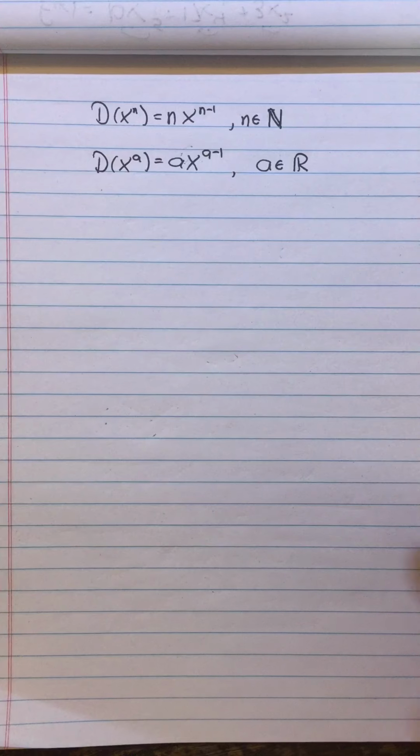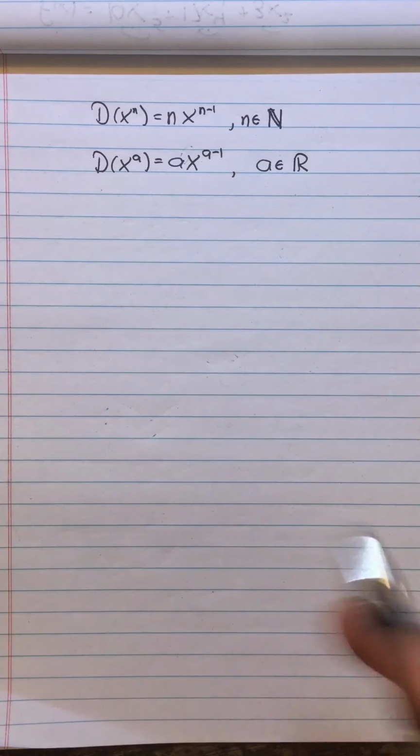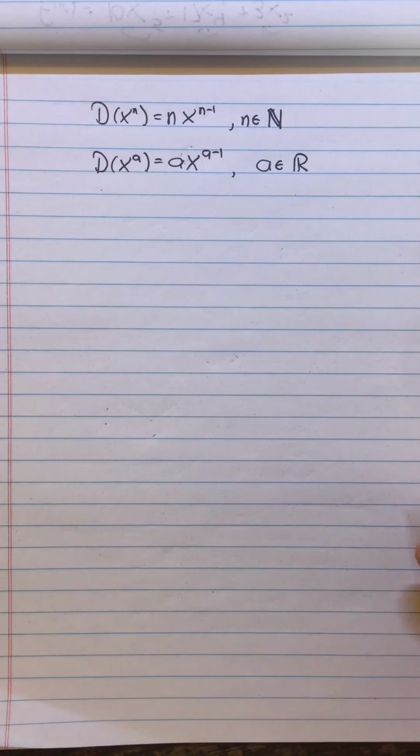All right? Now, to prove that actually requires a lot more work. You have to prove that the derivative of the exponential, e to the x, is e to the x, and then show that any exponent can be written in terms of e to the x. That's something, it's not totally undoable, but it's not a rabbit hole that we're going down today.